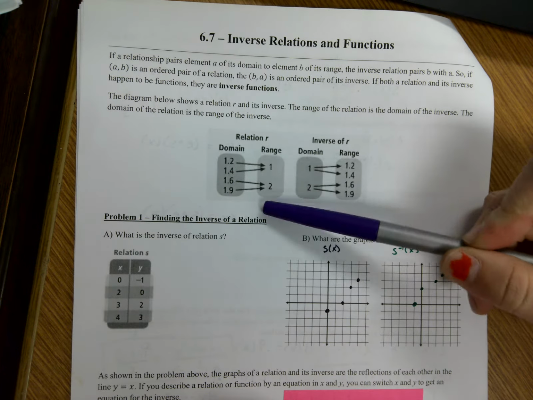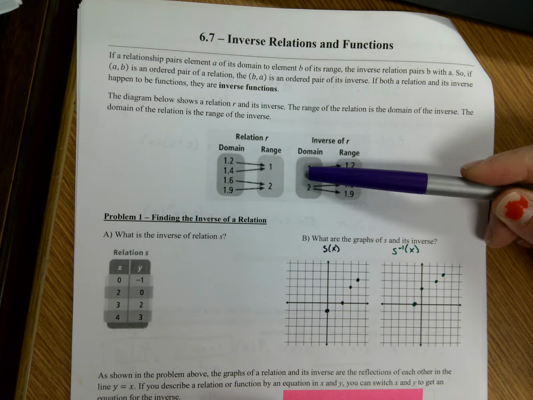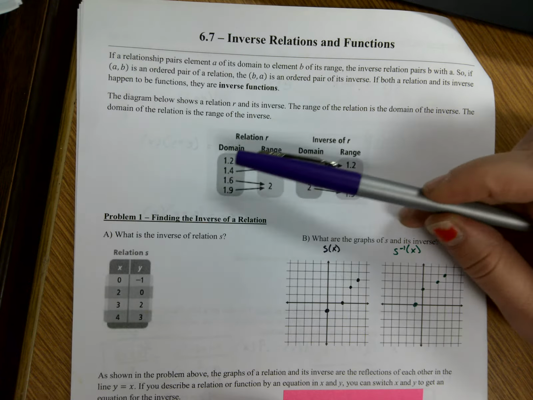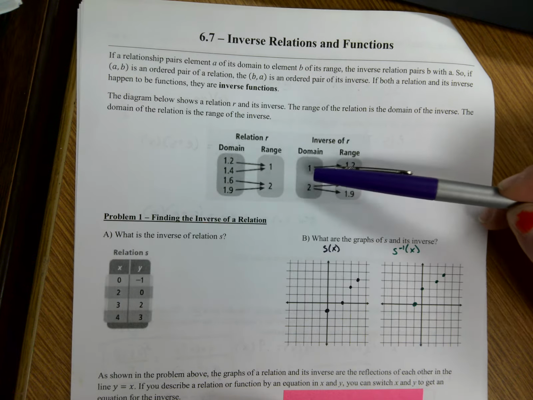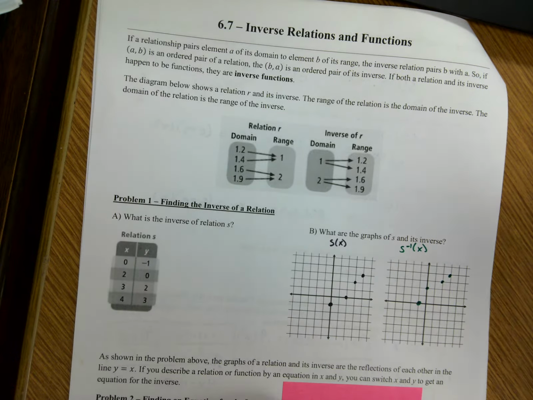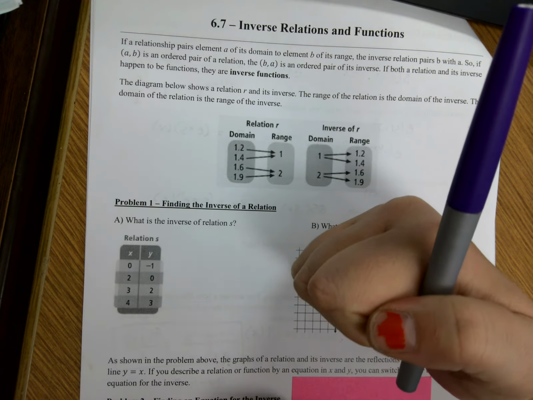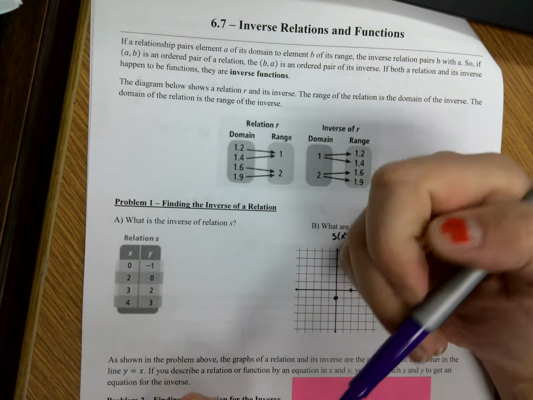So this is my output. It changes to my input. This is what I got. Once I plug this into the relation, this is what I start with. That's the difference between relation and, oops, you're not supposed to see that yet. What is the inverse of S?